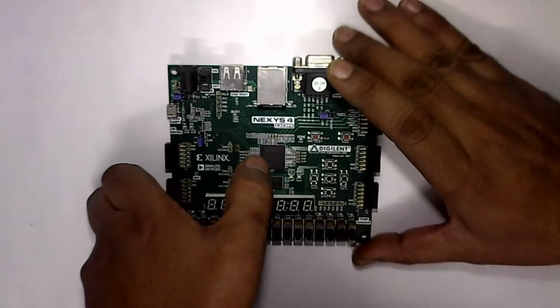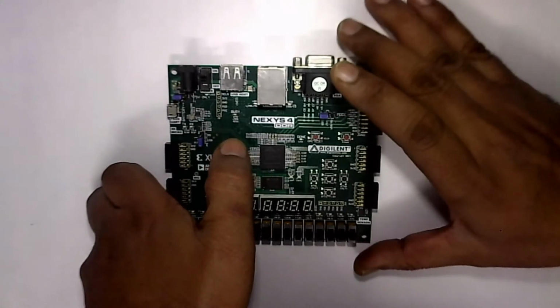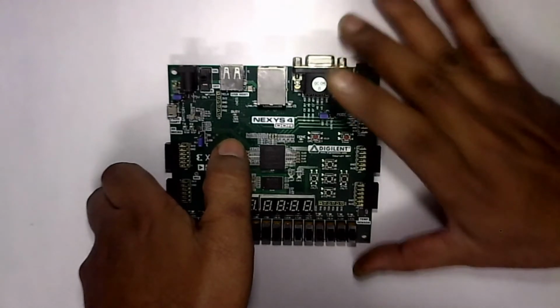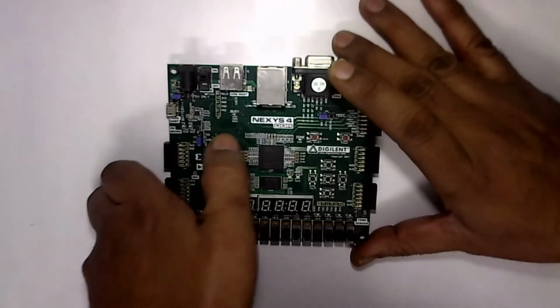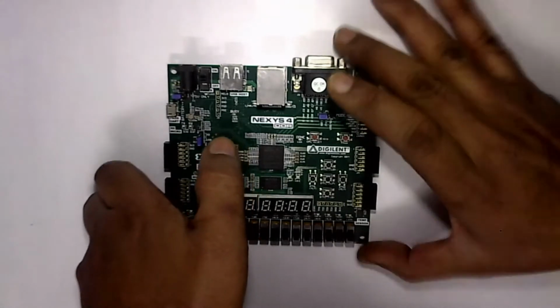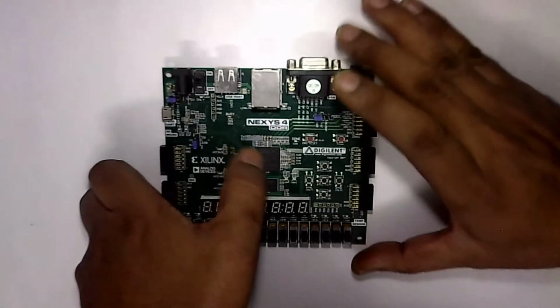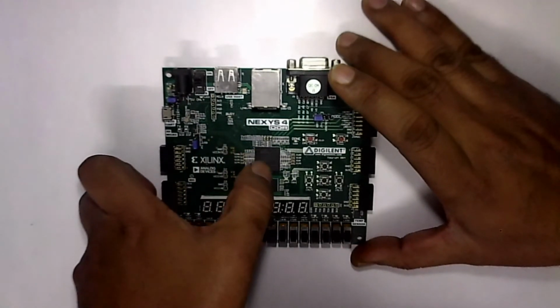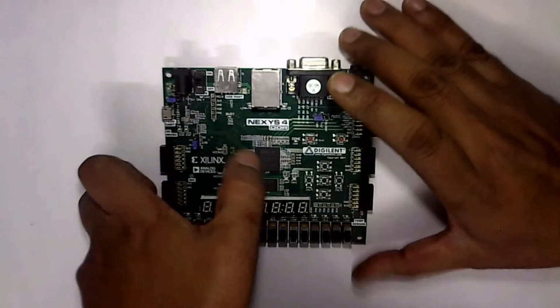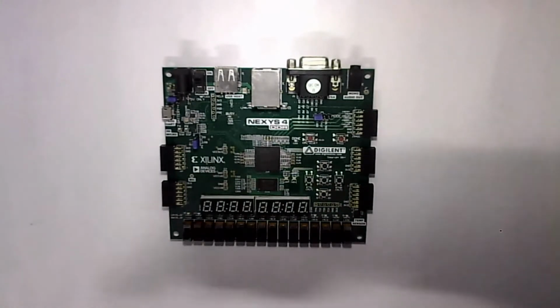Now in ISE, up to ISE 14.7, they have support for Spartan, but then they had a version called Vivado, and from there on they stopped supporting Spartan series. From there on, the 7 series, which is RTX, Kintex and Virtex, that is supported by Vivado. So this Vivado is a tool. It's an integrated development environment which you are going to use.